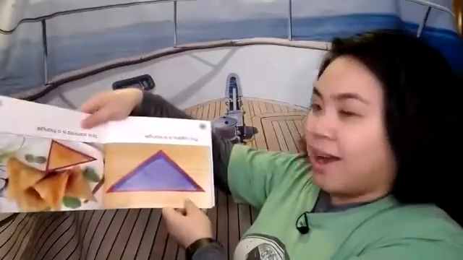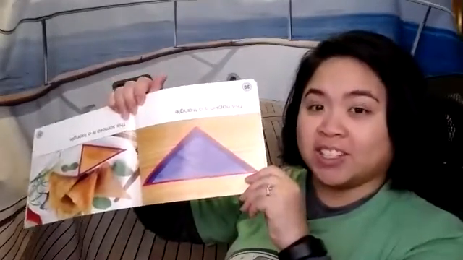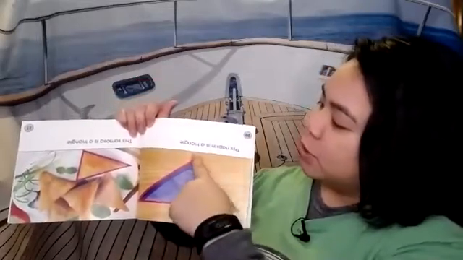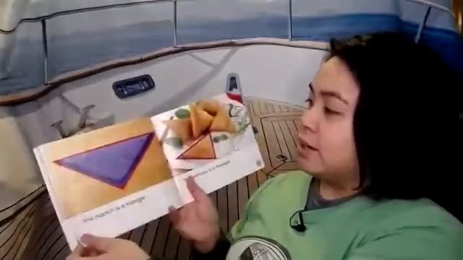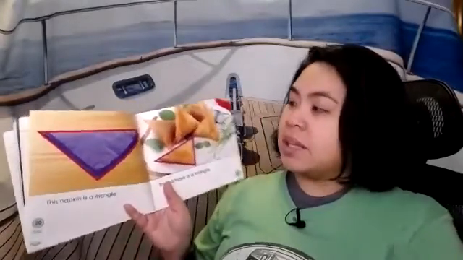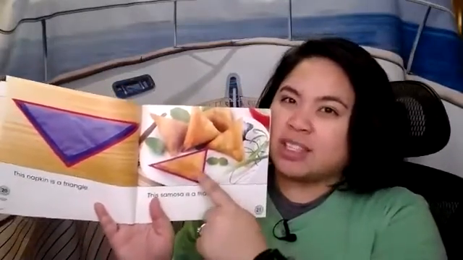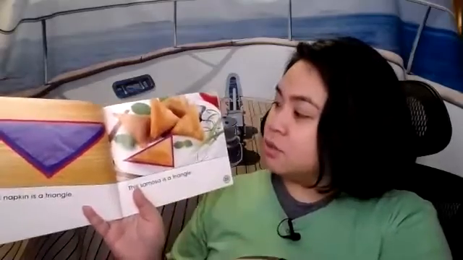Let's keep turning it. What about now? Does that triangle look like the one on the other page? Yeah, now the corner is at the top. It is just like this other triangle. That means triangles can be rotated different ways, but they are still considered a triangle. This samosa is a triangle. These are really tasty. They put different things inside, like meat or sometimes vegetables and things.